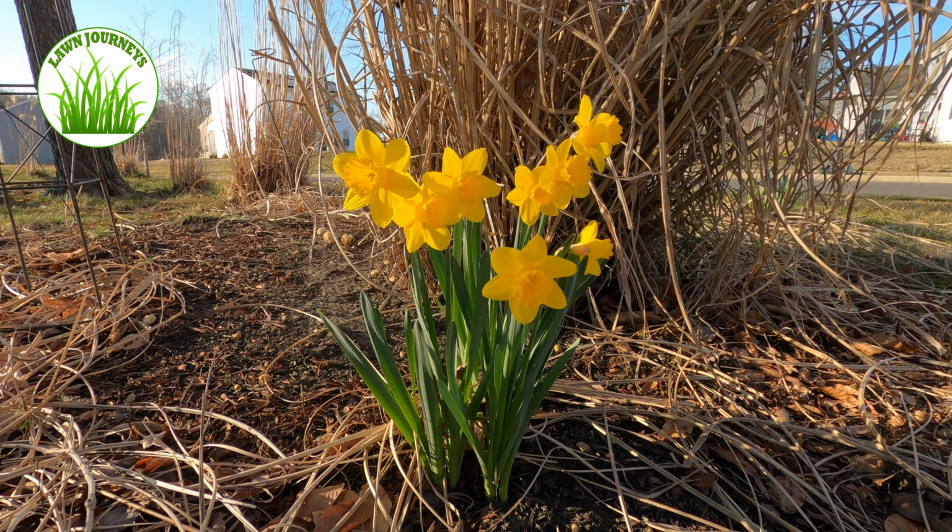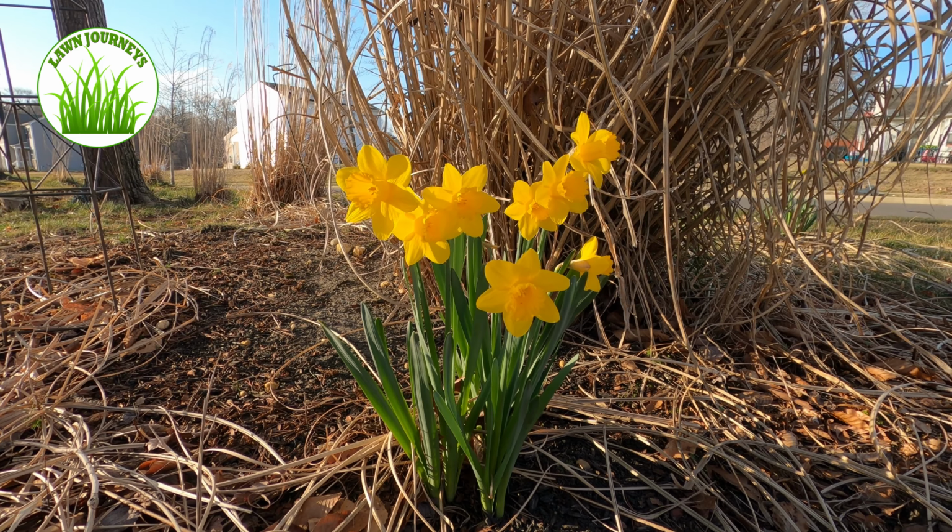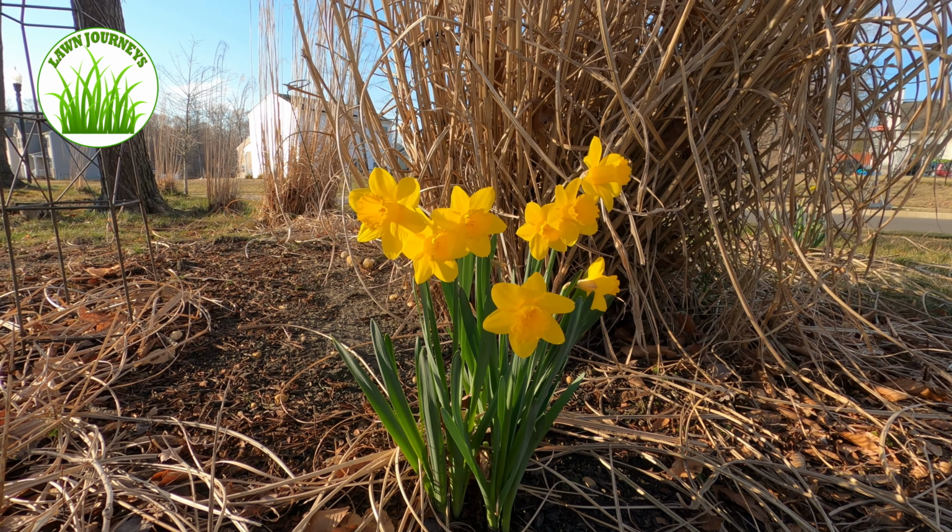Oh, and one thing I wanted to add is spring's come a little bit early here in Jersey. We have daffodils open, and it's only the beginning of March.